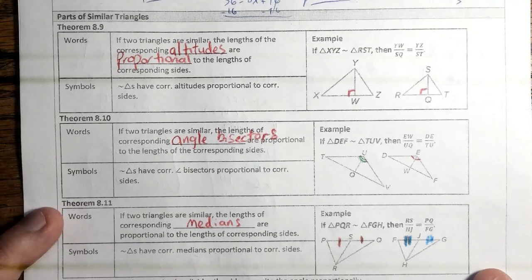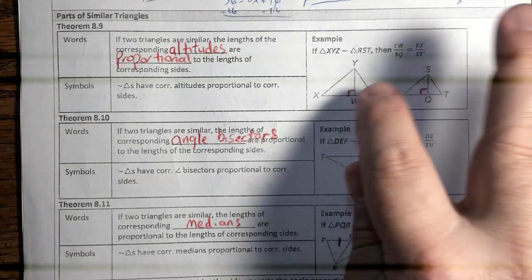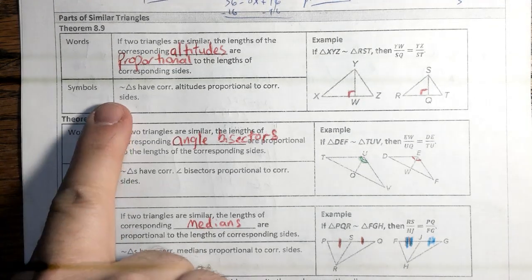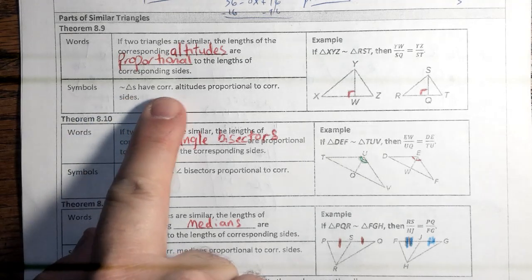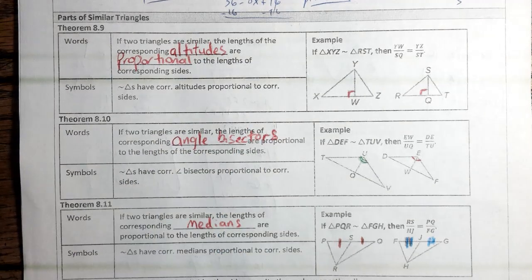All right, scooching down. Parts of similar triangles. Again, still page 16. Yeah, finishing off Module 8. So parts of similar triangles, Theorem 8.9. If 2 triangles are similar, the lengths of the corresponding altitudes, so altitudes over here, are proportional to the lengths of the corresponding sides. So symbols here. Similar triangles have corresponding altitudes proportional to corresponding sides.